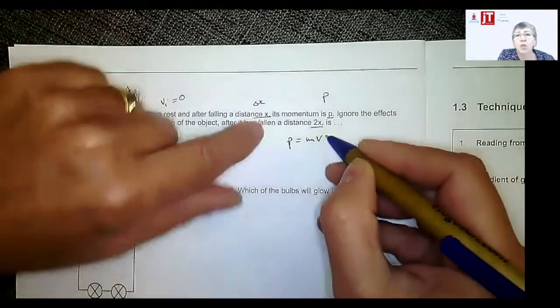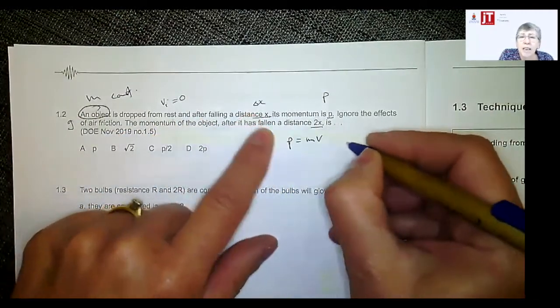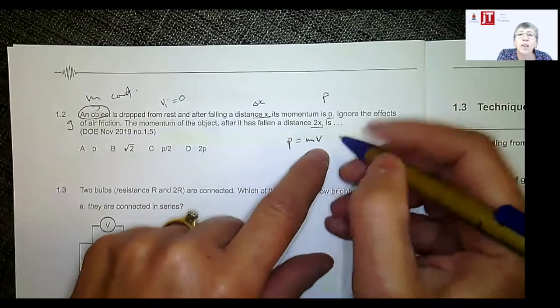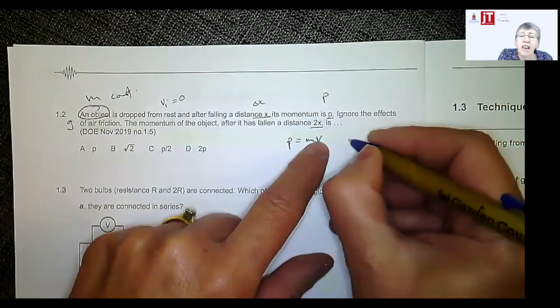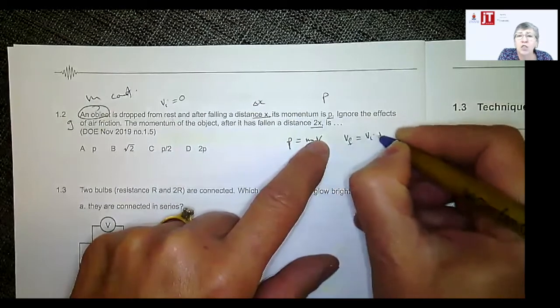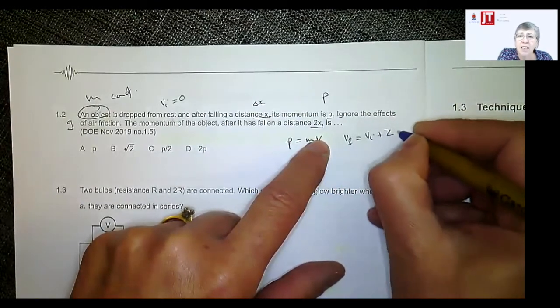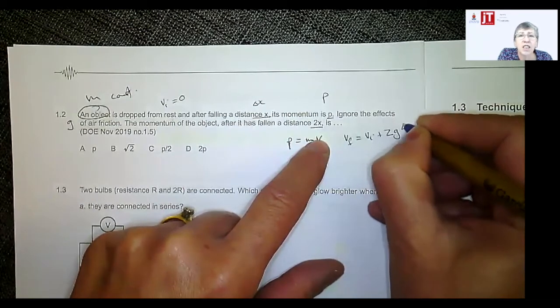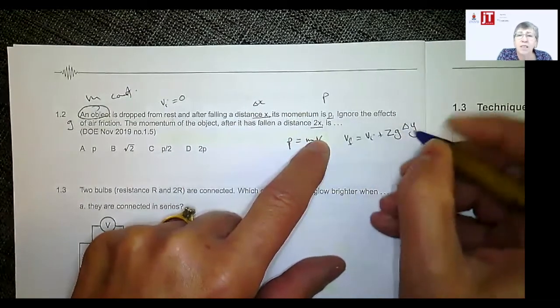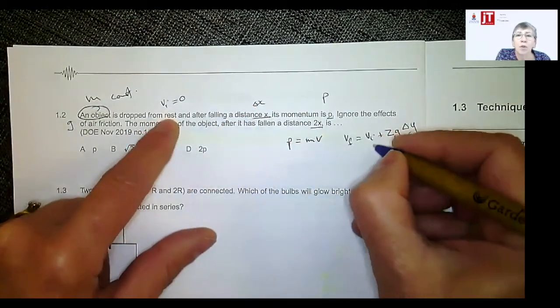But they're not talking about v, they're talking about distance or displacement. So I need a new equation that's got the v and the x in there. And you should remember v final squared equals v initial squared plus 2 a delta y, or you can even say 2 g delta y. Doesn't matter. Okay, but in this instance, it's falling from rest.